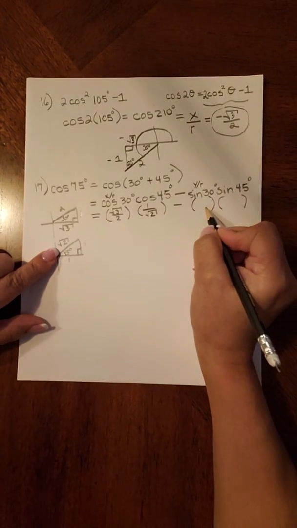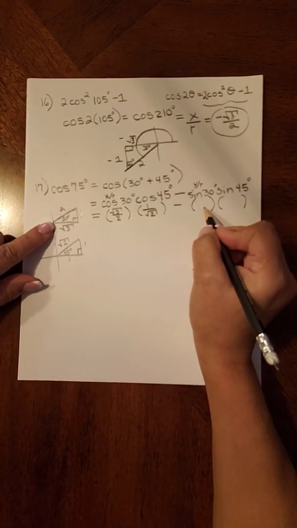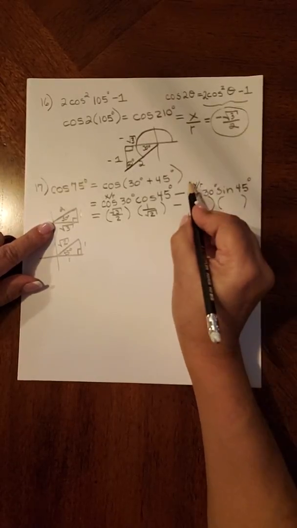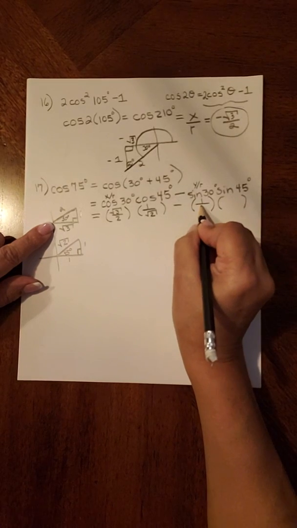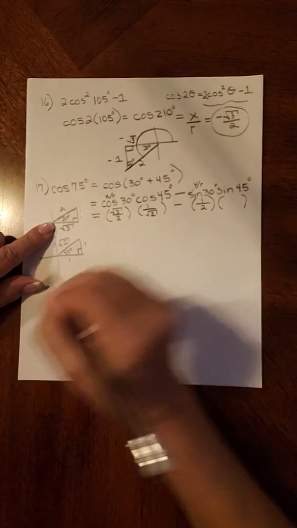Then over here in the back product, sine at 30, get back on the 30-degree triangle, and you're using y over r. So 1 over 2. And then last one, sine at 45, you're using y over r again, but in the 45-degree triangle. So 1 over square root of 2.